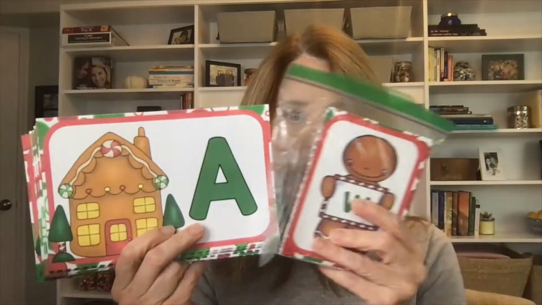So you could find the lowercase A gingerbread guy, and this is his house. Or just match the uppercase to the uppercase letters. I have the whole alphabet of the houses, and the whole alphabet in uppercase and lowercase of the kids. But what's great with these is they're great letter flashcards. You can match just the cards, upper to lowercase letters. So there's another activity built in right there.